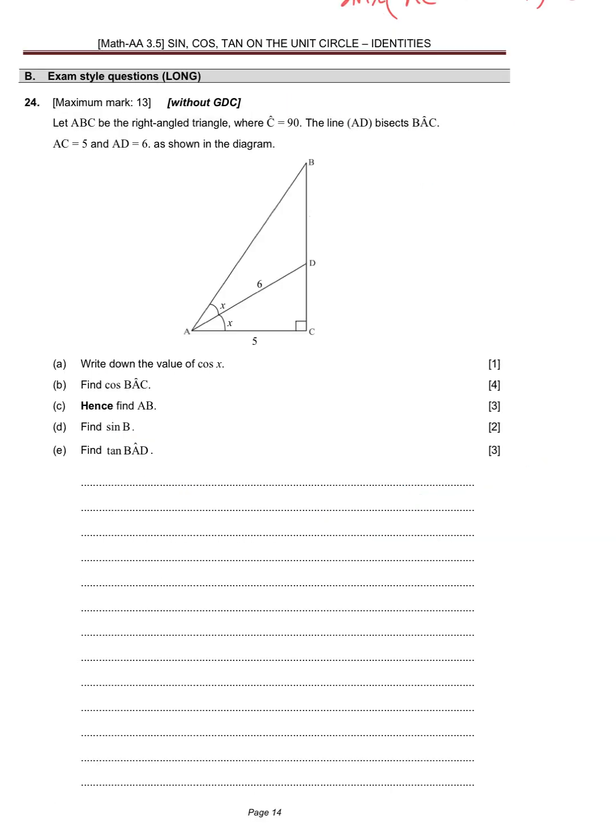All right, we've got ABC is all that stuff. Write down the value of cosine x. Okay, very simple. Because cosine x is adjacent 5 over hypotenuse 6. Hence, find AB. Oh, wait, sorry, I missed part b.